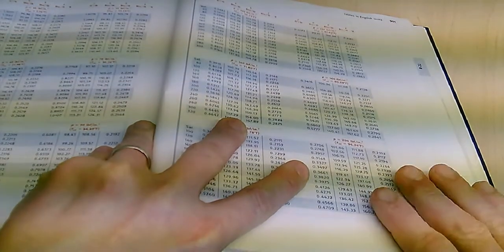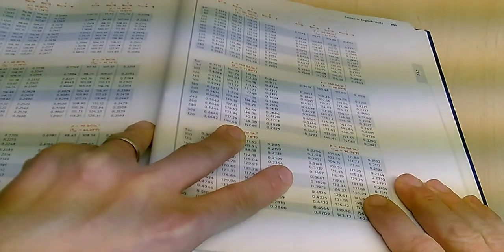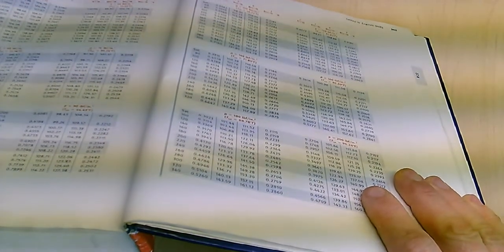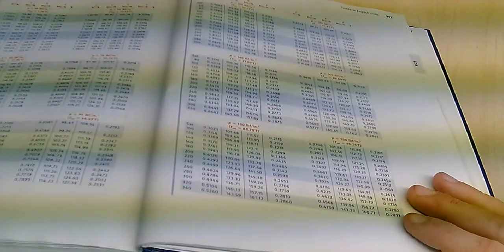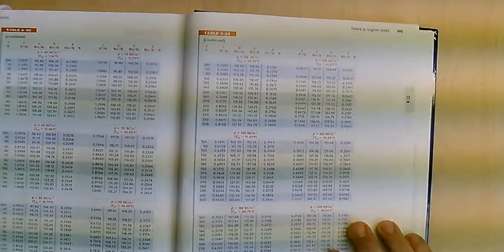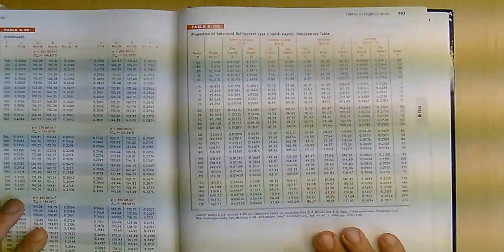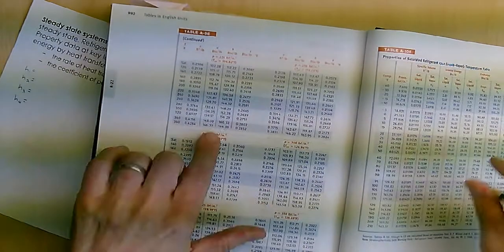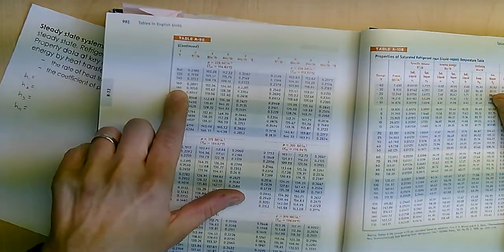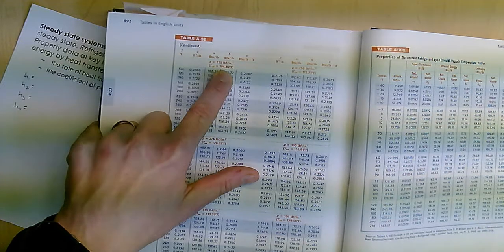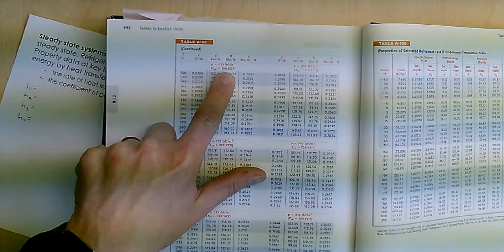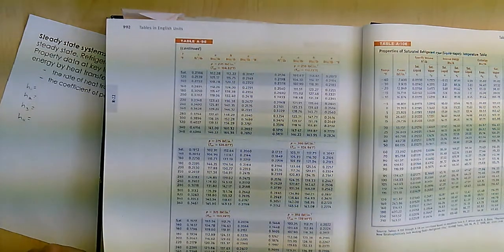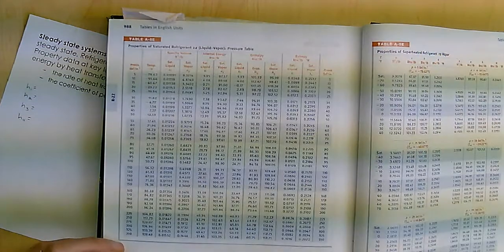State 2 is 225 psi. Oh, it already gave me H2, so I won't worry about that one. State 3 is 100 Fahrenheit at 225 psi. So I go to 225 psi, and I'm at 100 degrees. At 100 degrees, that is me actually below saturation. So I approximate that as a saturated liquid at 100 degrees.